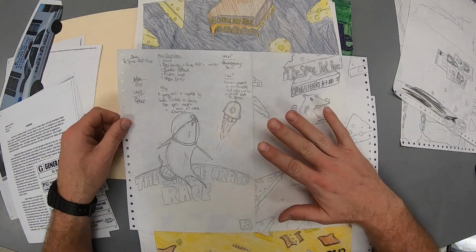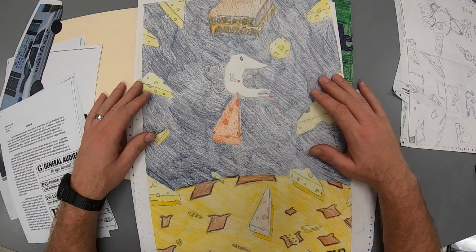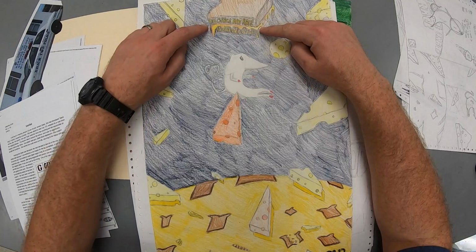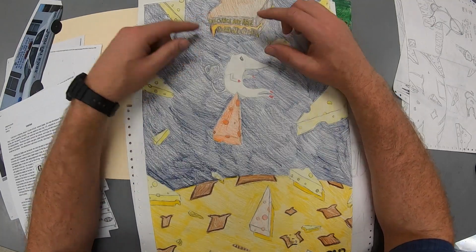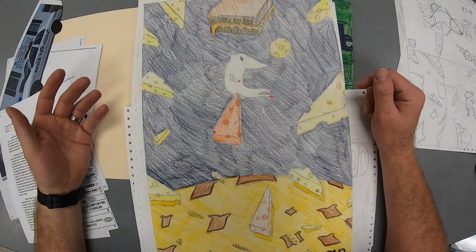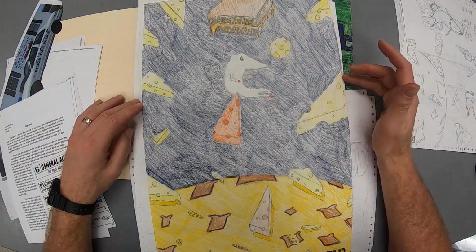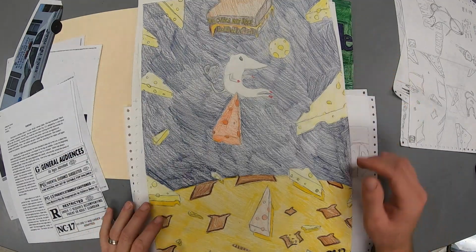So for this particular one, we've got the thumbnail here, and we have the final copy. On this, we can see the title is up here. It's kind of tricky to read. So if we were to do this over again, this would be bigger, nice and clear, because ultimately you want the crowd to be able to see what your poster is about. That gives them an idea of what it is they're going to see.